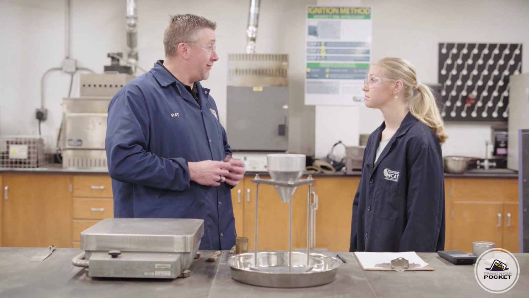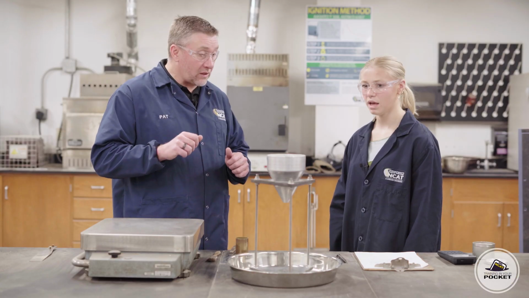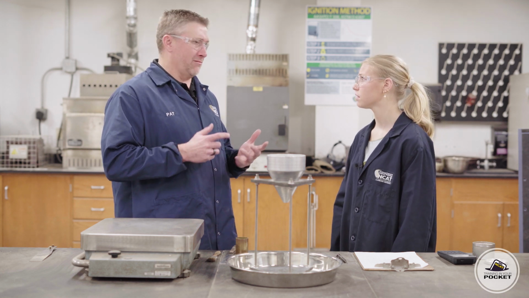Cool, that makes sense. So the Asphalt T304 uncompacted void content of fine aggregate, or FAA, we're going to use method A today. How many methods are there? Oh, there's three methods. There's an A, a B, and a C. And the difference really is just how the specimen's prepared before you run it through the apparatus.